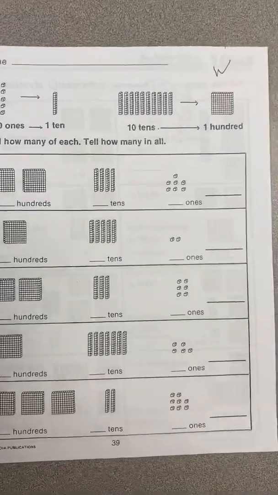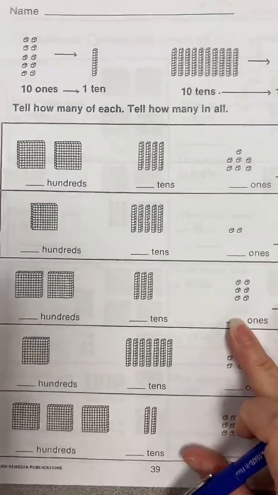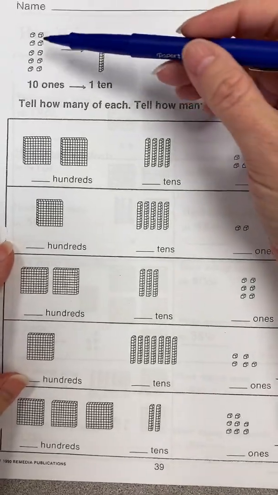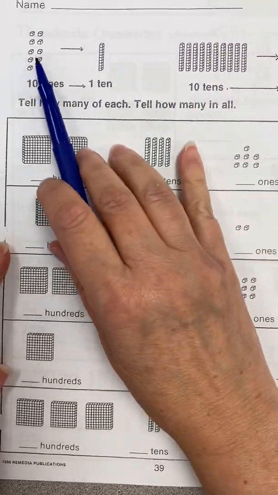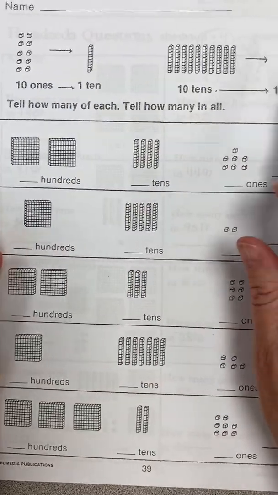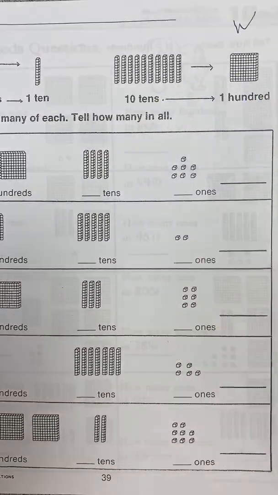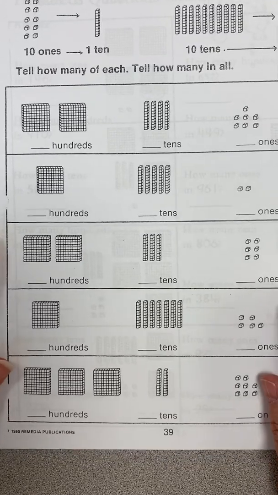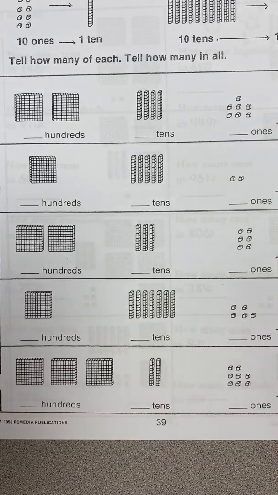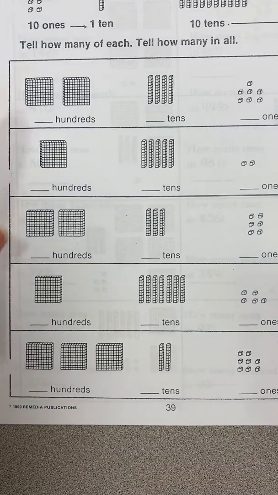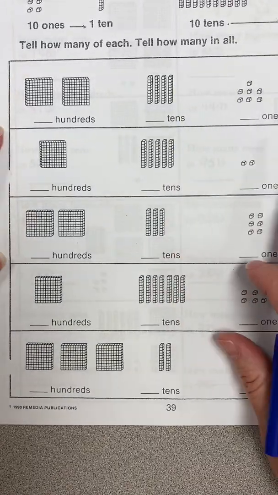If you take a minute to look at your study guide, it gives you an example of ones and tens and how 10 ones makes 10 and how 10 tens makes 100. So your job is to count the base 10 blocks. So we're counting hundreds, tens, and ones on the first one.